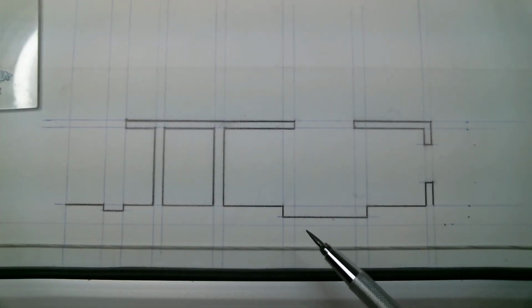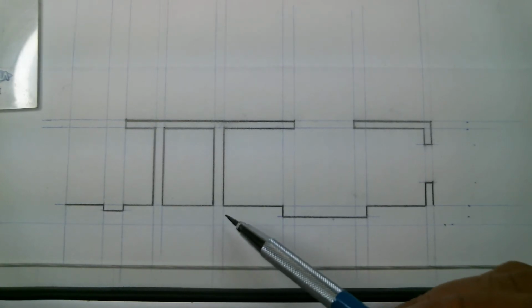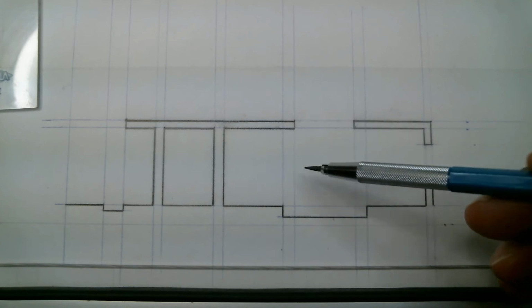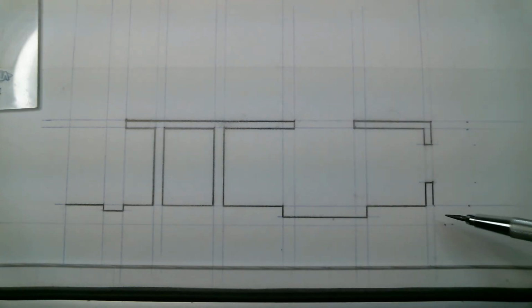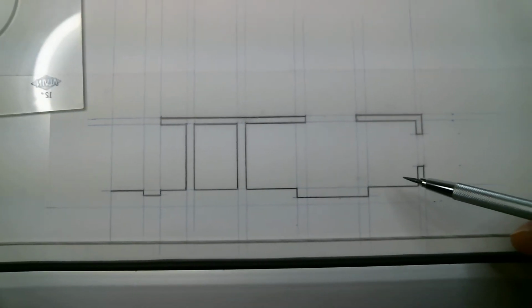All right. Now what we could do, let's see, there are a couple of things we can do here. I think what I want to do is draw, this is the top of the platform, the 2.6, right?